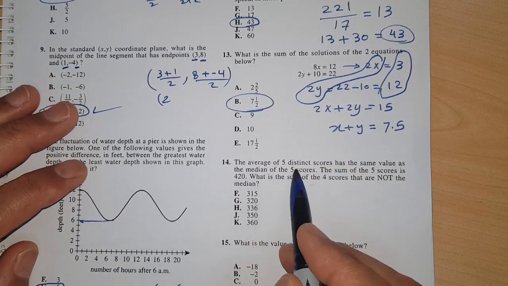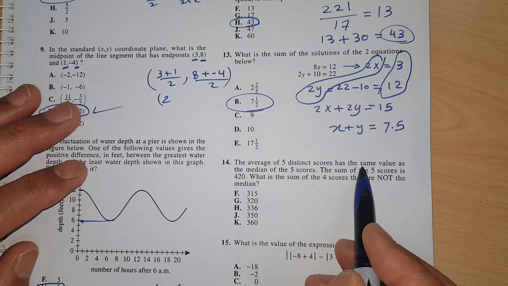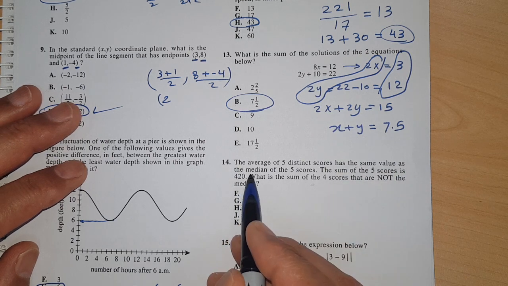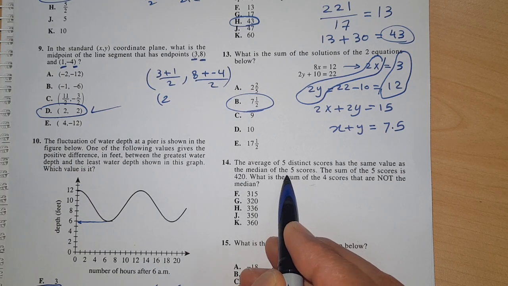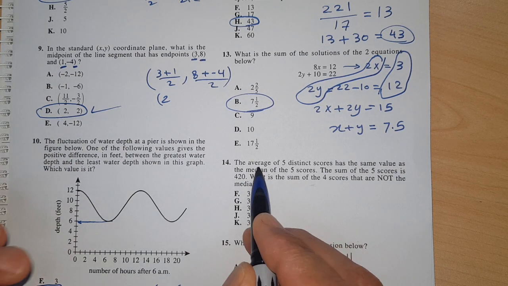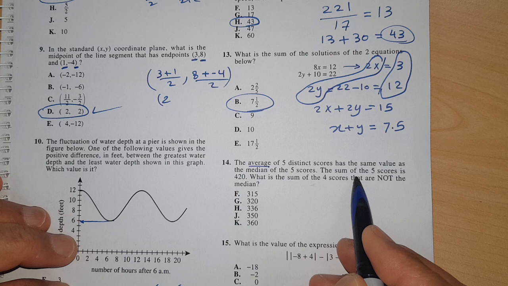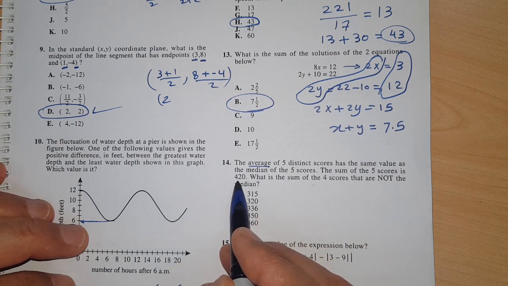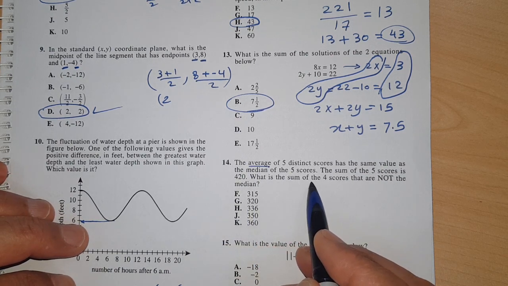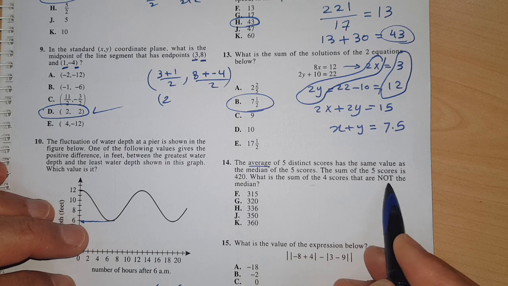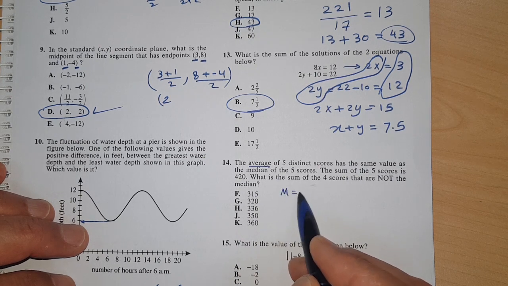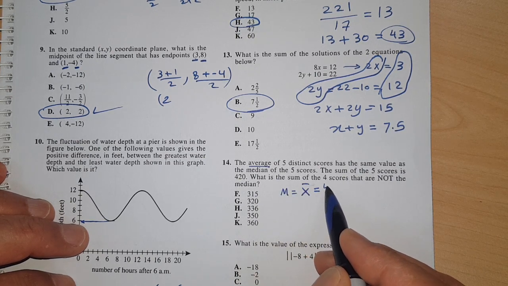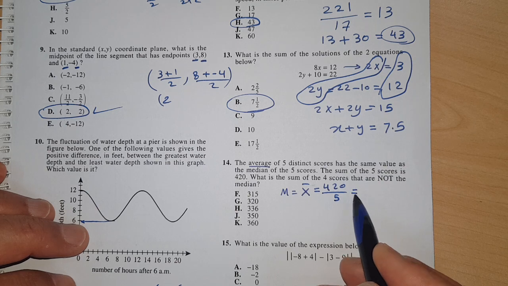The average of 5 distinct scores has the same value as the median of the 5 scores. I have 5 numbers. The median of them is the same as the average, or the arithmetic mean. The sum of the 5 scores is 420. What is the sum of the 4 scores that are not the median? First of all, we calculate the median or the average. We call it the same. 420 divided by 5.